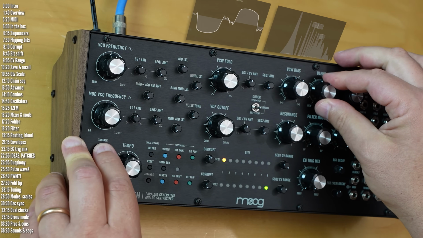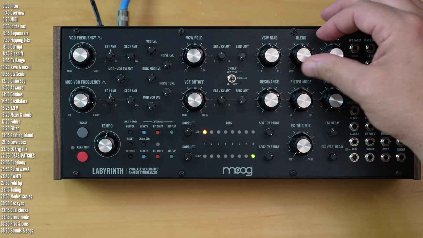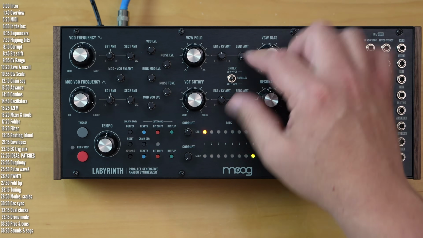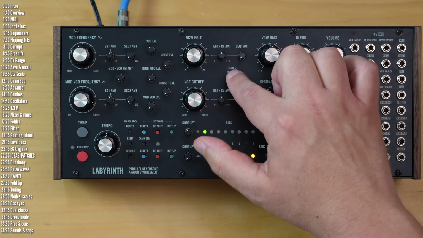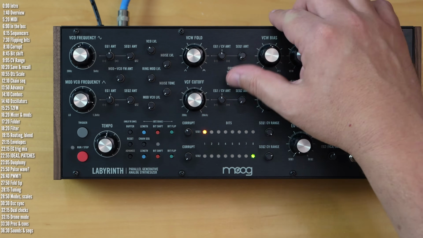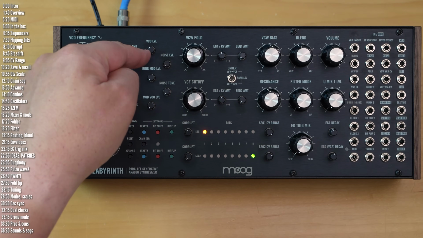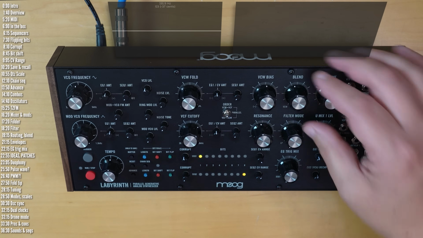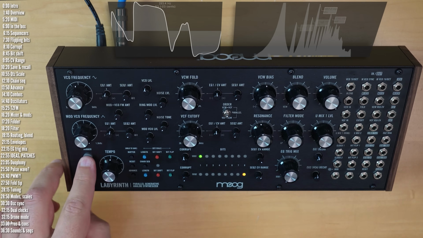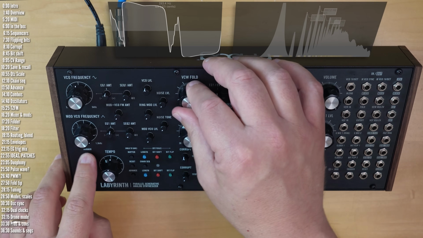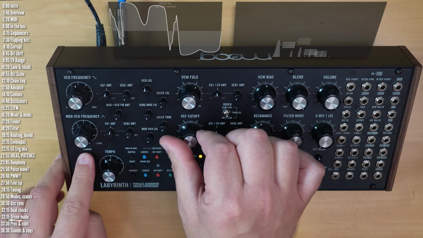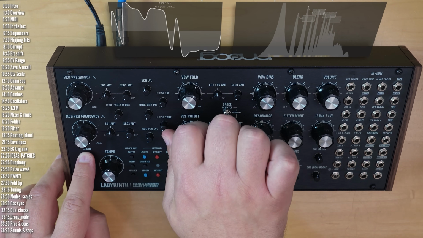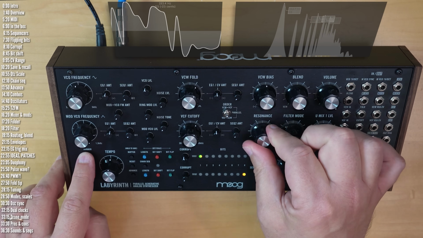Blend always controls the balance between the output of the folder and the output of the filter, but this switch determines how they're routed into each other and where the mixer goes. So when I point it up, the mixer output gets sent into the wave folder first, and then into the filter. To hear just the filter, we'll put this in VCF mode. So this is our wave folded sound, and we can totally filter it if we want. With resonance, of course.